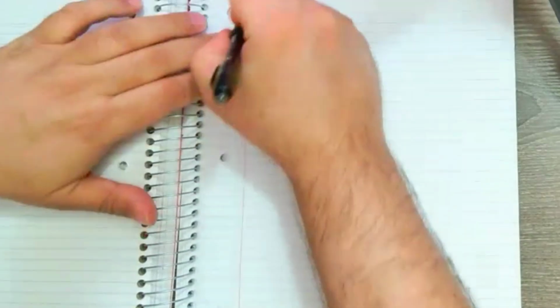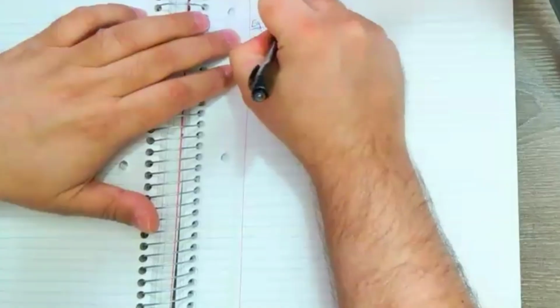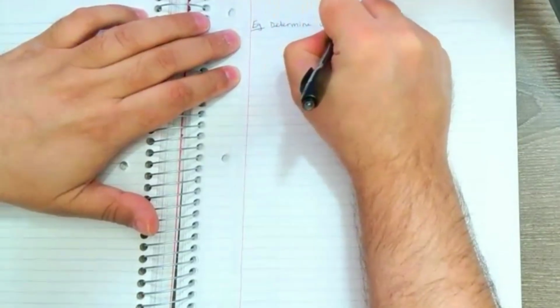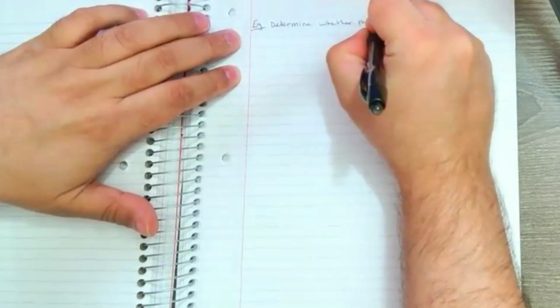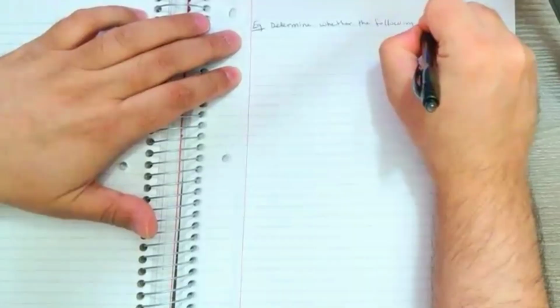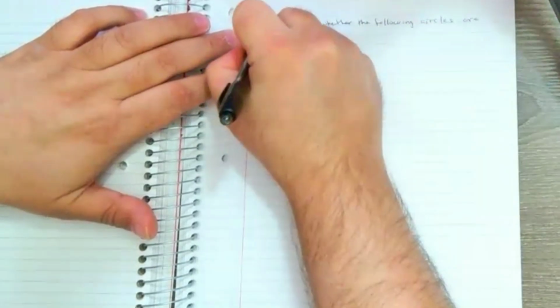Okay, so let's look at an example. Determine whether the following circles are orthogonal.